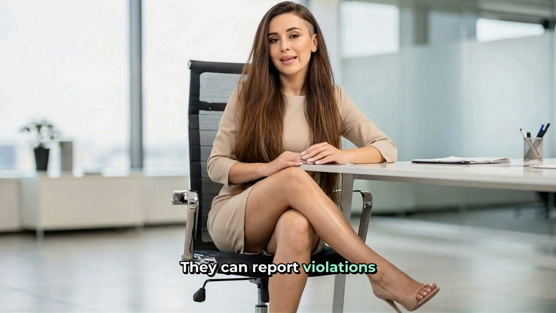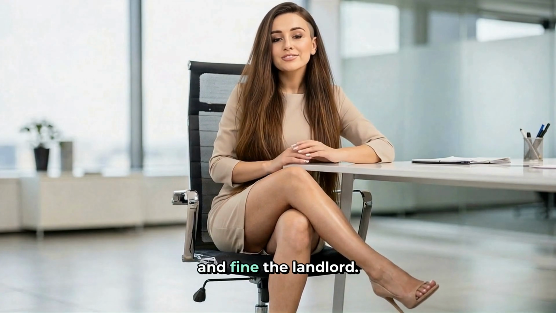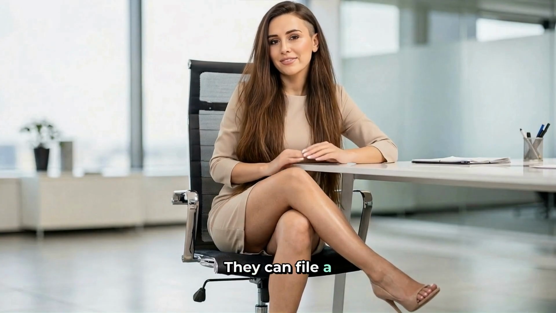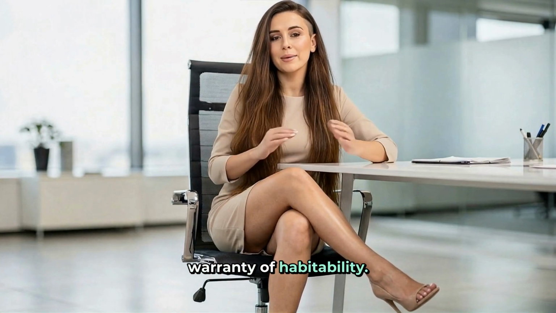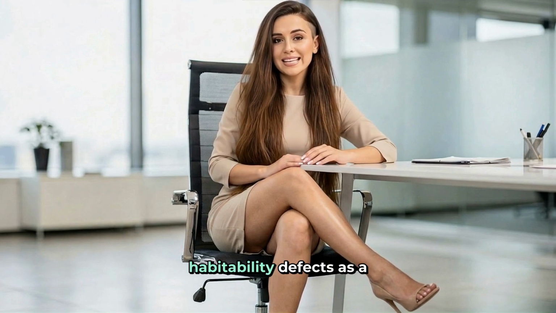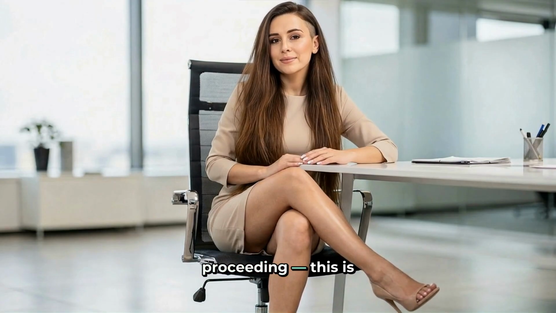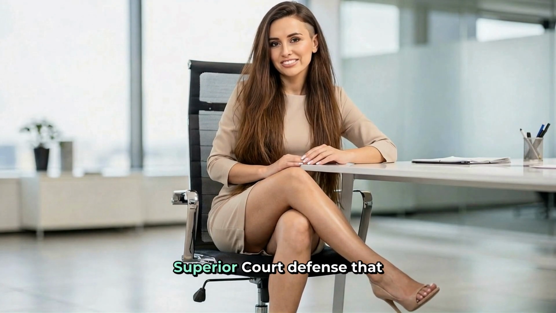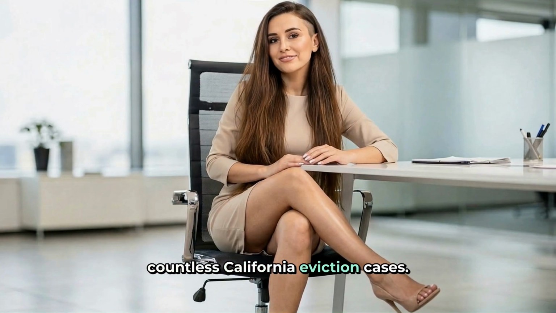They can report violations to local code enforcement, which can inspect, cite, and fine the landlord. They can file a private lawsuit seeking damages for breach of the warranty of habitability. And they can raise habitability defects as a defense in any eviction proceeding. This is the famous Green v. Superior Court defense that has been used in countless California eviction cases.